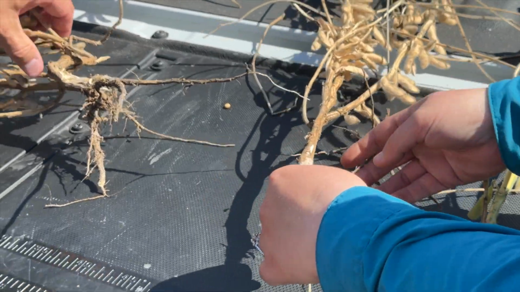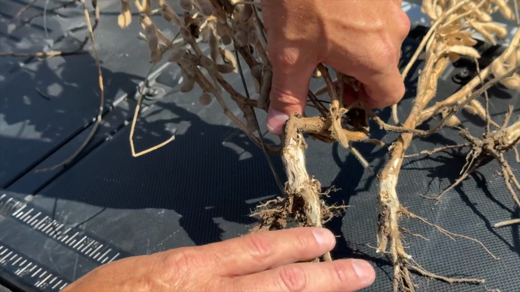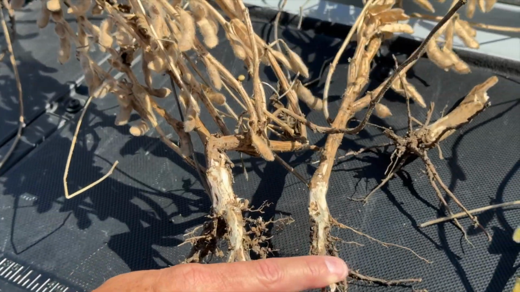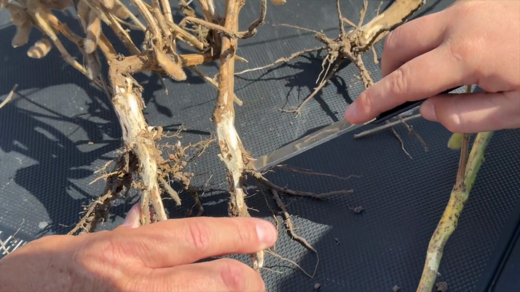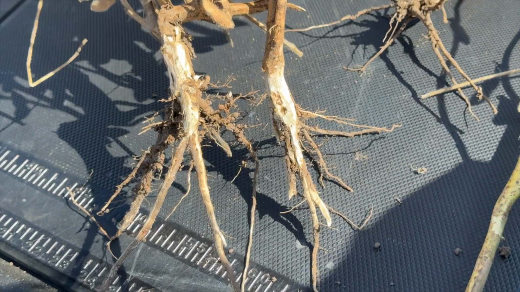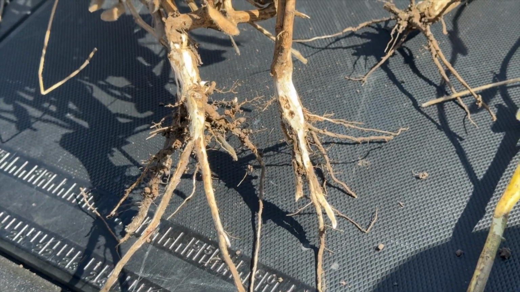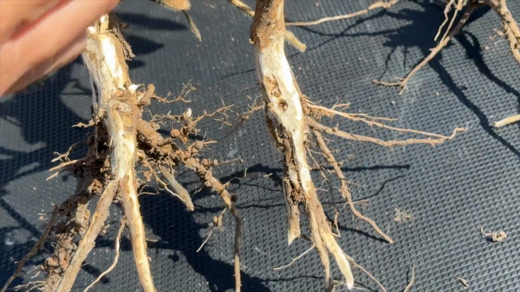Are you zoomed in? Yep. Boy, these plants, it's changed since we cut them. I should have, here, I can get my knife out. But the charcoal rot are these black streaking and dots called microsclerotia. Basically what that does is clog the plant from getting water and nutrients moving throughout the plant.